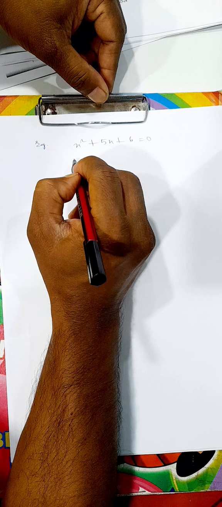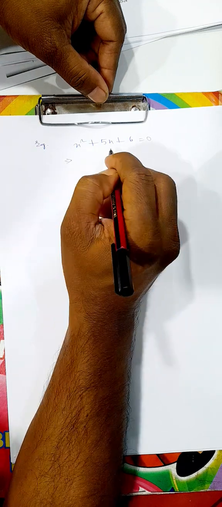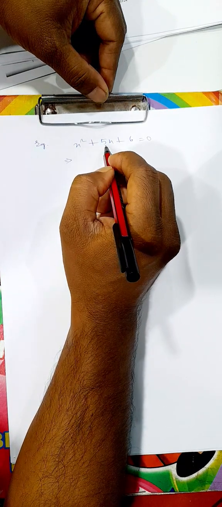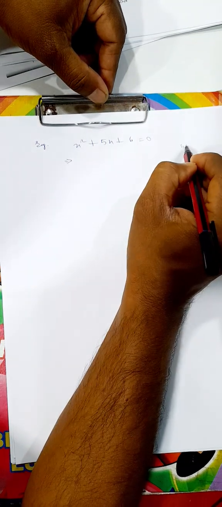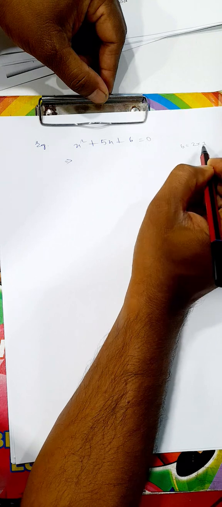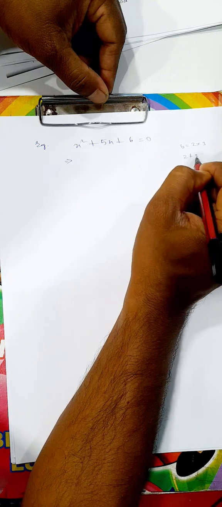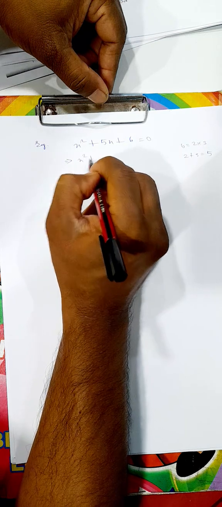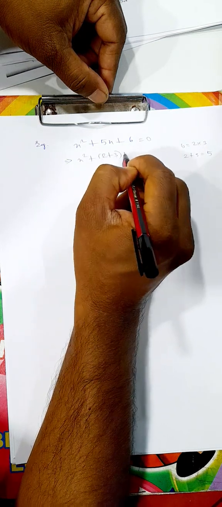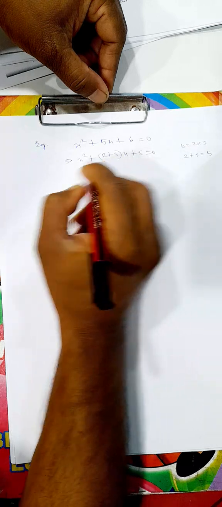Now we can factorize this middle term. Factors of 6: 2 multiplied by 3 equal to 6, 2 plus 3 equal to 5. So let's split the middle term. x square plus 2 plus 3 into x plus 6 equal to 0.